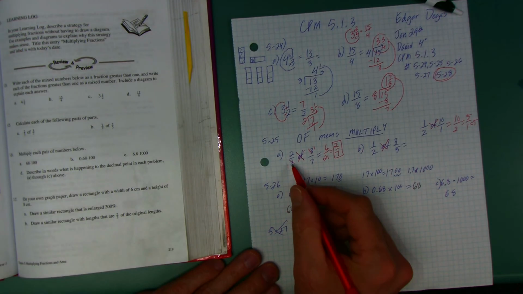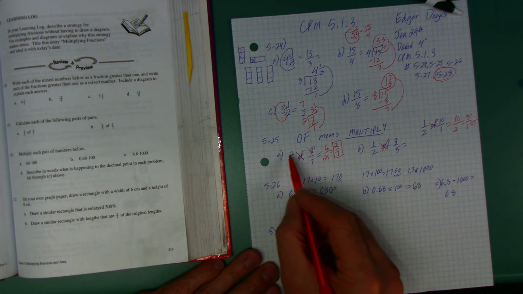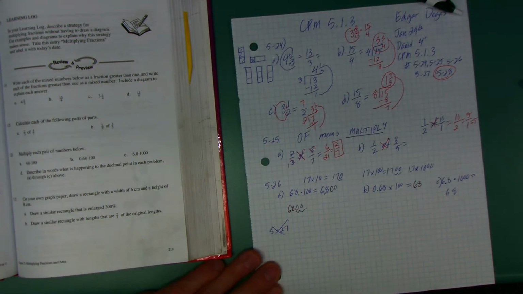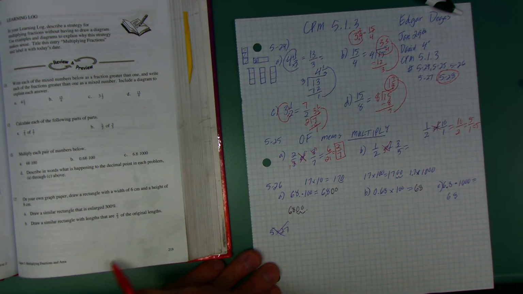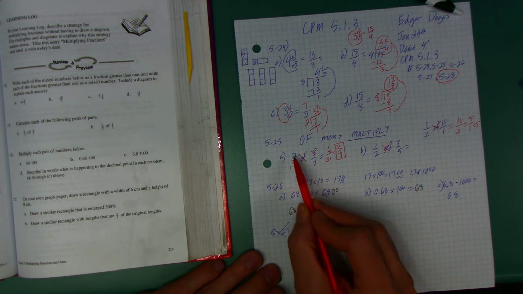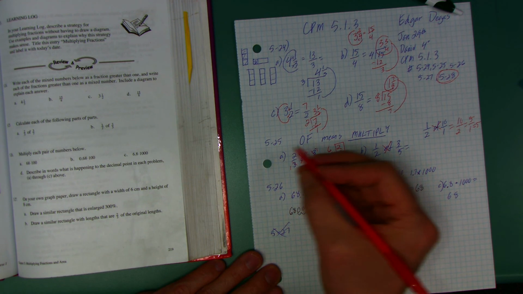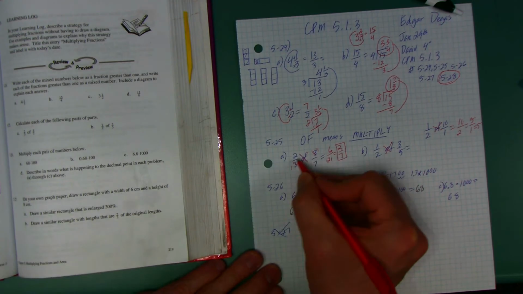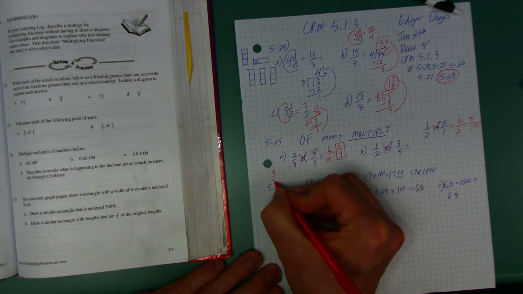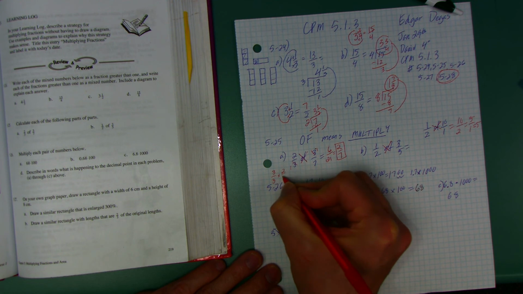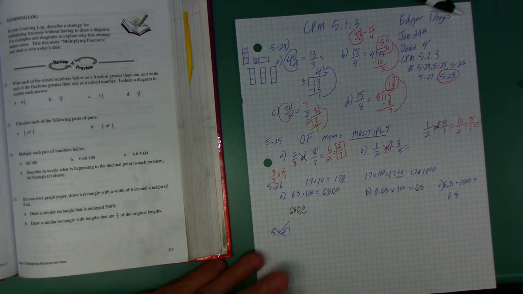Now, why does that work? Because when you multiply fractions, I'm going 2 times 3 on top and 3 times 7 on the bottom. Couldn't I do 3 times 2 on top? Isn't that the same? And if I do 3 times 2 on top, isn't that the same as going 3 over 3 times 2 over 7, right? I just switched the tops.